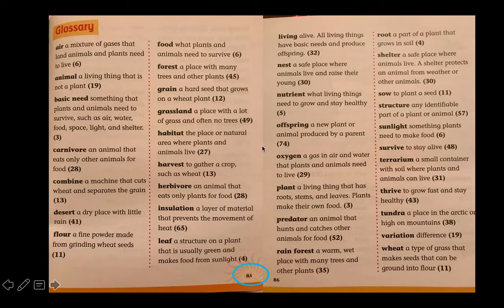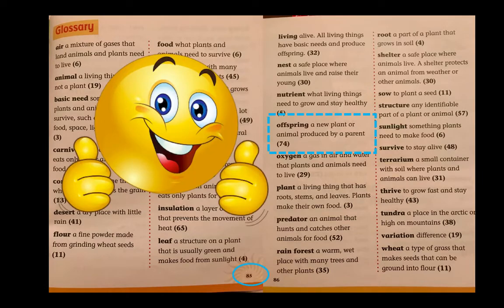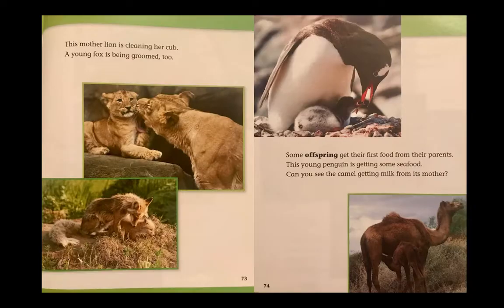N, O. Here's offspring. And it tells me that offspring is a new plant or animal produced by a parent. Oh, so offspring must be the new baby that the parent makes. So my glossary helped me figure out that tricky information. So now I can read and understand what offspring is thanks to my glossary.